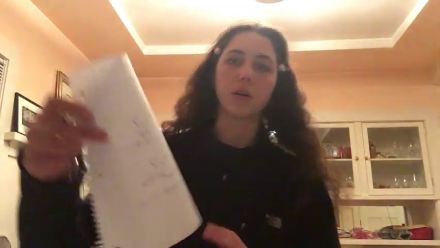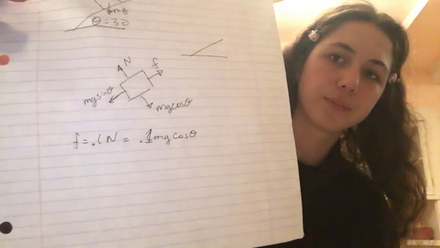And we also know what N is equal to, because it's equal to the component of gravity which is perpendicular to the slope that he's skiing on. So that's going to be equal to 0.1 mg cosine of theta, which we figured out earlier, that component.